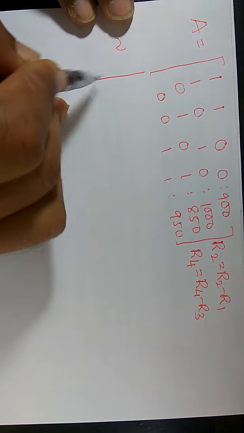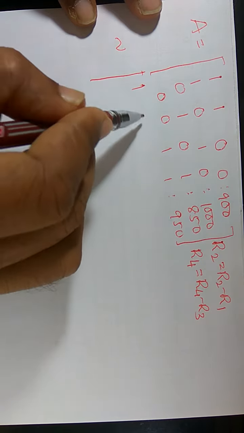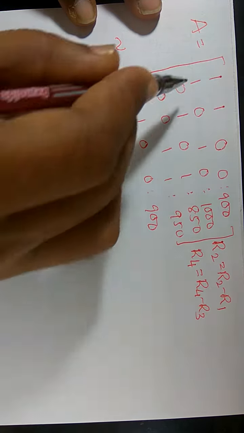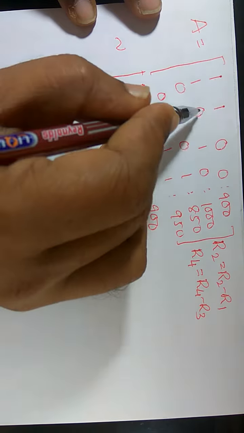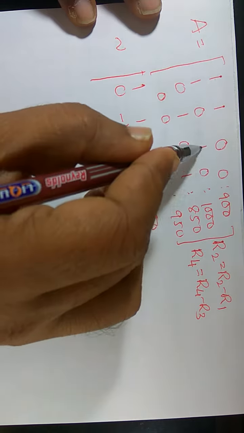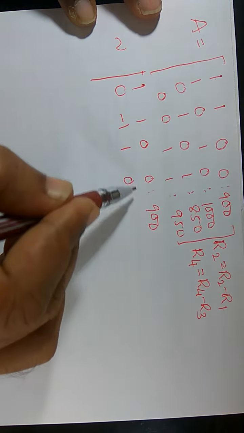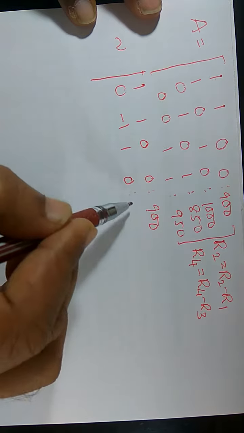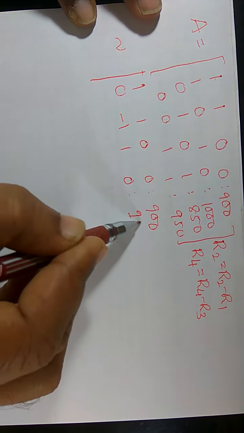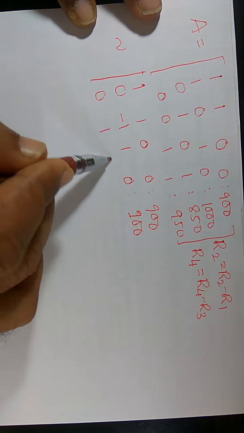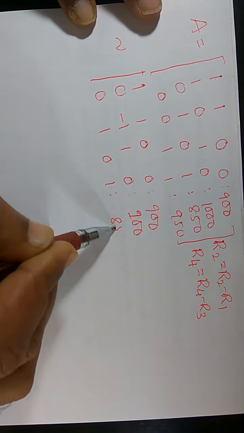So you will get the equivalent matrix. First row as it is. R2 minus R1: 1 minus 1, so 0; 0 minus 1; 1 minus 0; 0 minus 0; 1000 minus 900, 100. Third row remains as it is, 850.